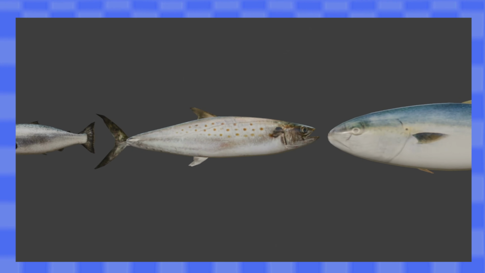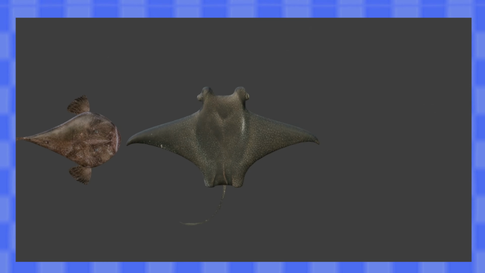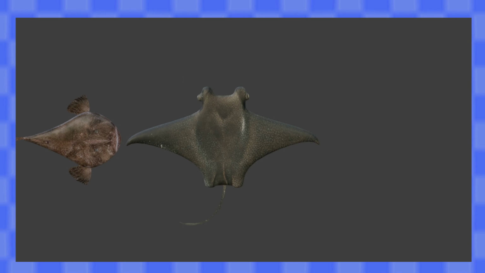After working on the medium fish, I worked on the large fish. Those were definitely more challenging because I had to add more detail because they're going to be bigger on camera. I also modeled a separate category, one for eels and one for flatfish. Those are fun to model because they break away from the standard fish body shape.